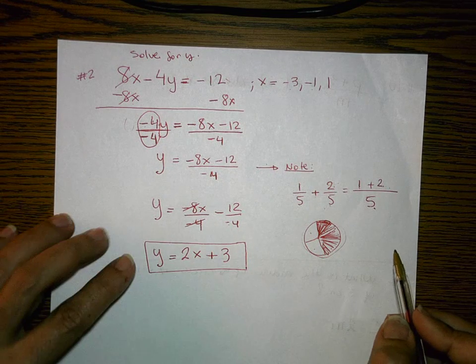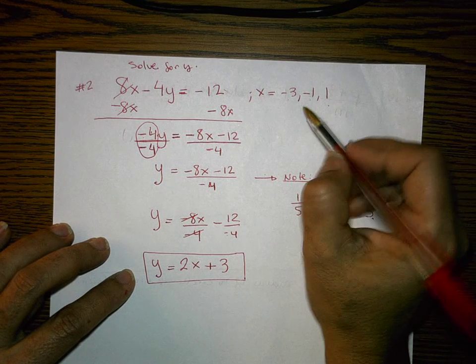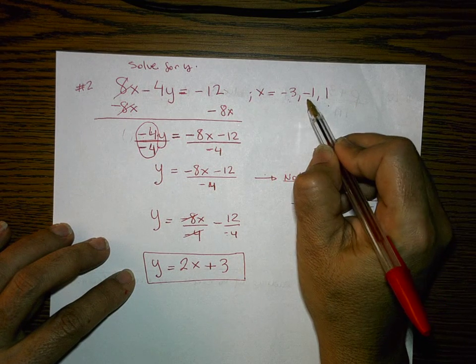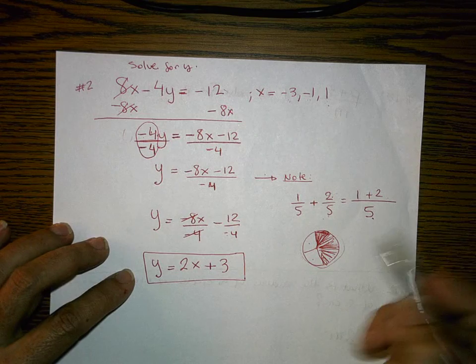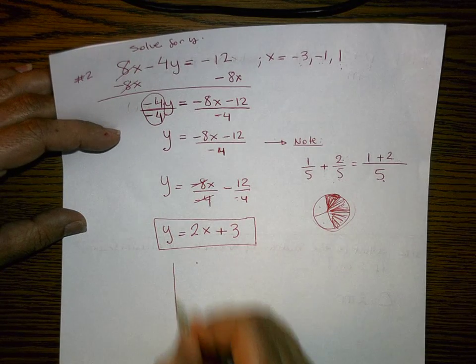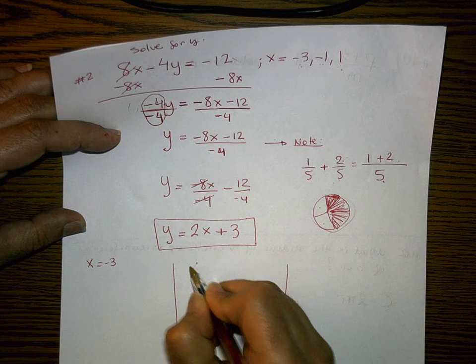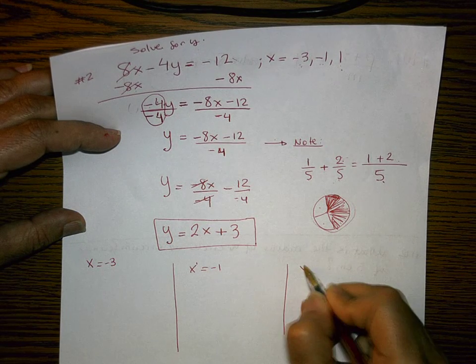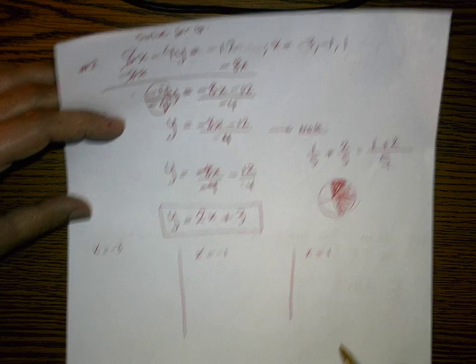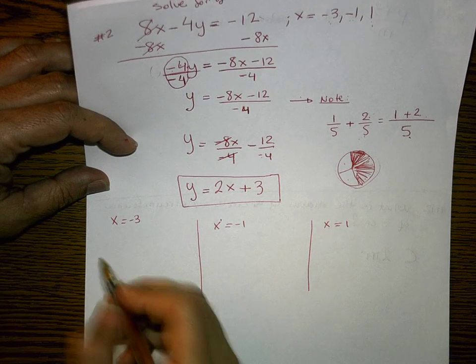Now they're asking for the second part over here. They're asking you to plug in negative 3, then plug in negative 1, then plug in a 1 to see what you get for the y. So I'm going to do 3 separate columns here: 1, 2, 3. First, x equals negative 3, then x equals negative 1, then x equals 1. All using the same exact equation here. All right, so let's do it.